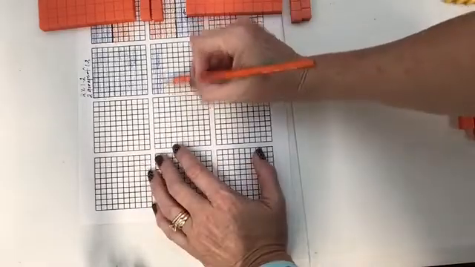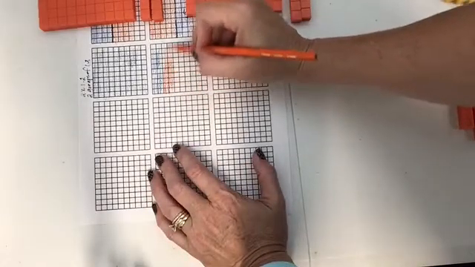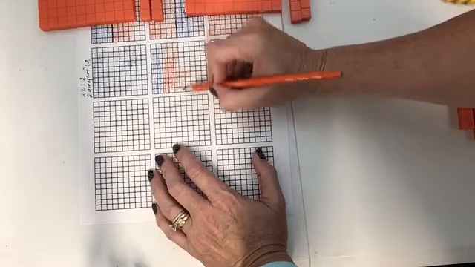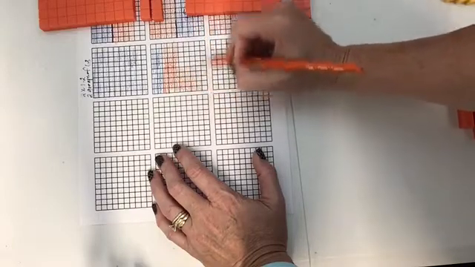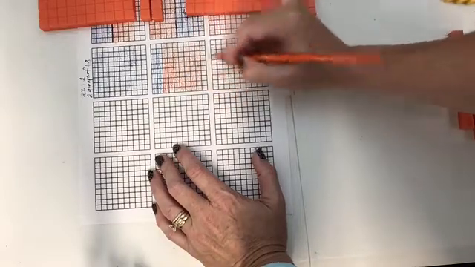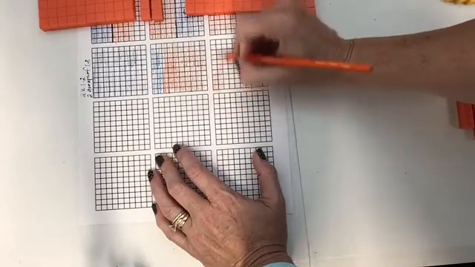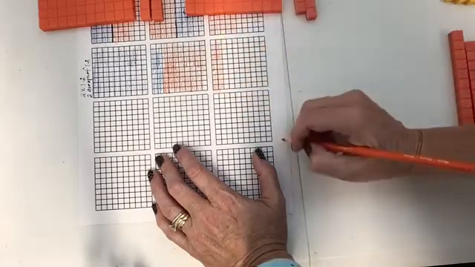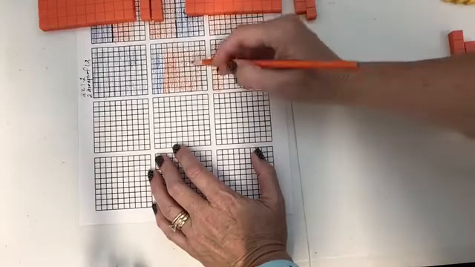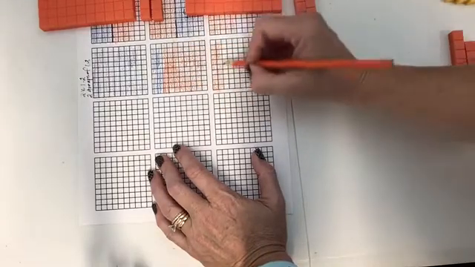So let's talk about what kids might do with that. So I might shade in the rest of this and then shade in 2/10 over here and think I'm done. And why might kids think I'm done? Because we completed another 1 2/10.